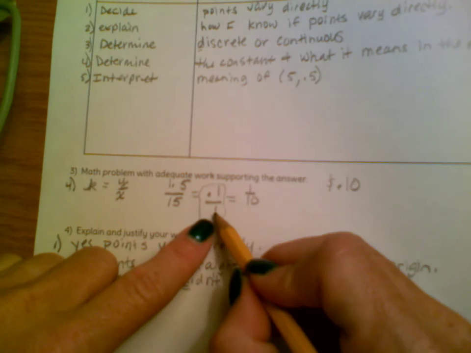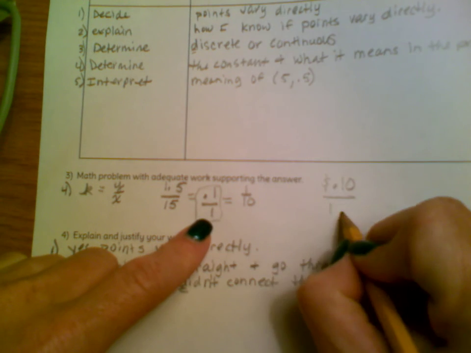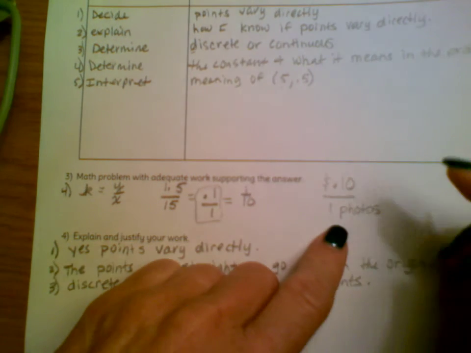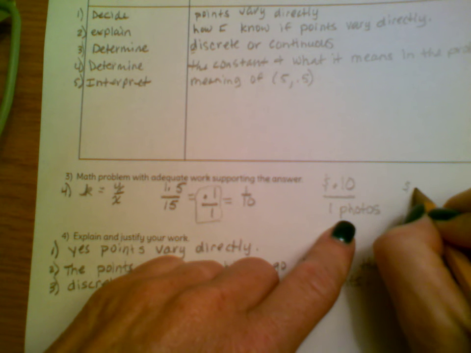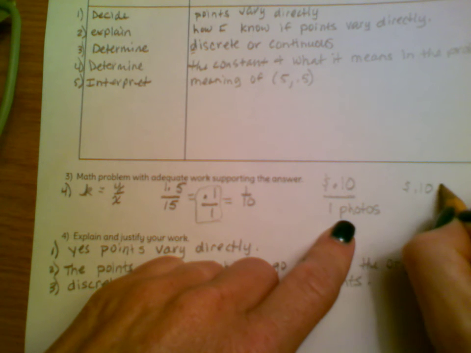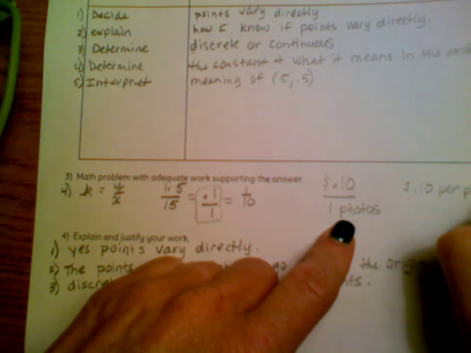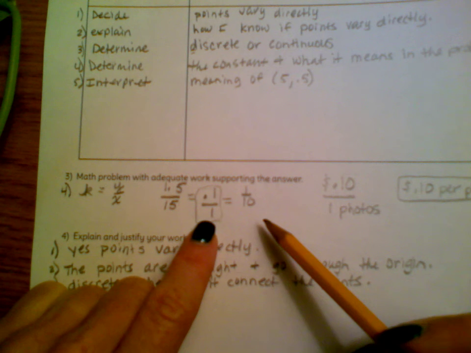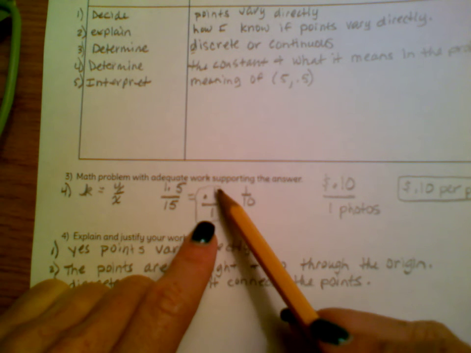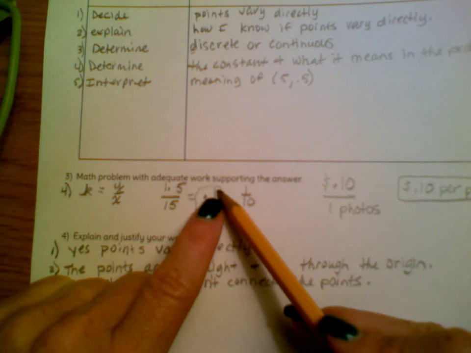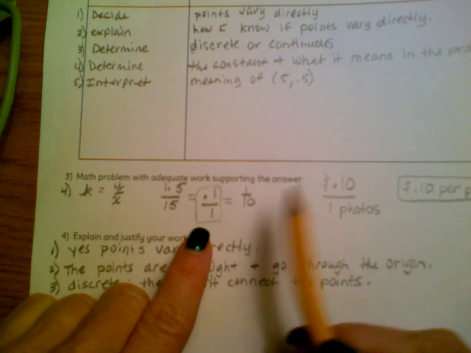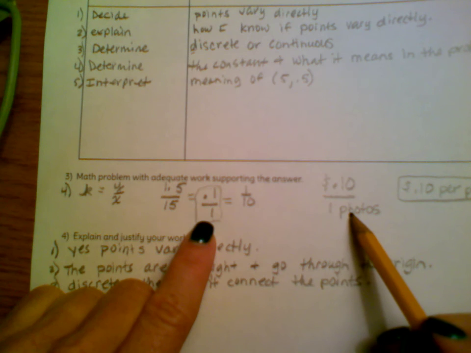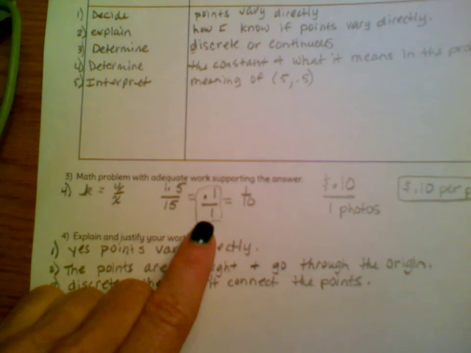So again, if I go down to here, the denominator is 1, and that stands for photos. So what my constant means is it is 10 cents per photo. So we always take it to a unit rate when we're finding our constant, and put the two labels on. The label from the y was dollars. The label from the x, and I got this right off my graph, was photos. So it's 10 cents for every one photo.